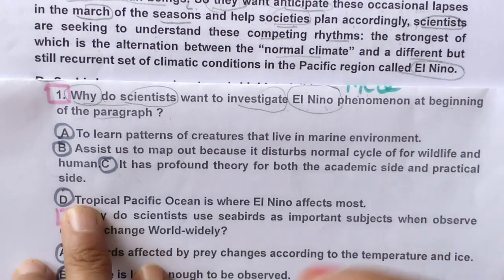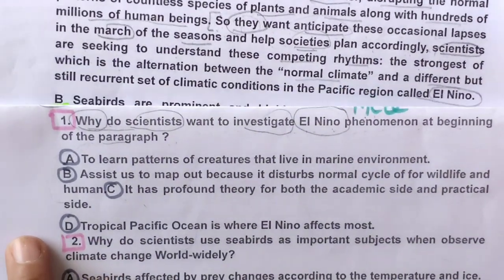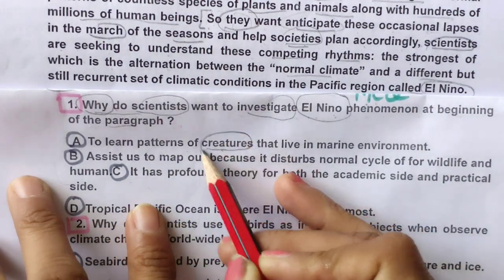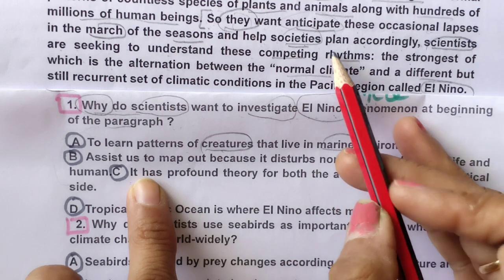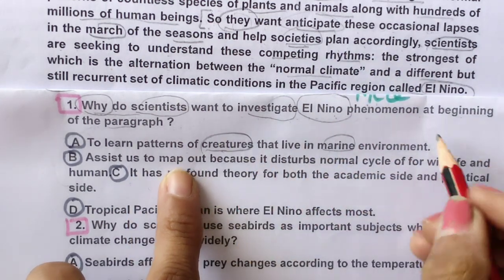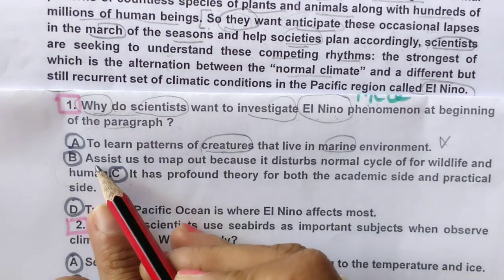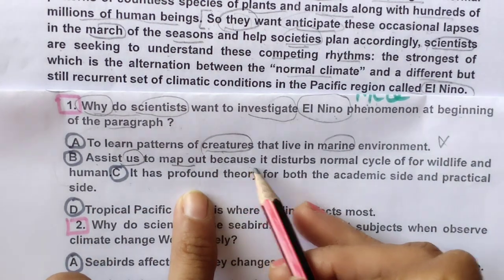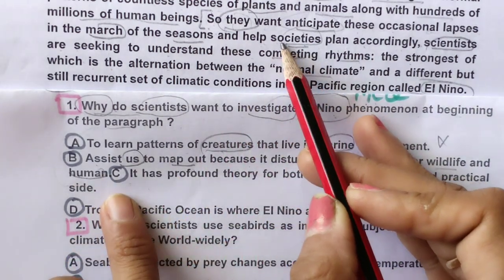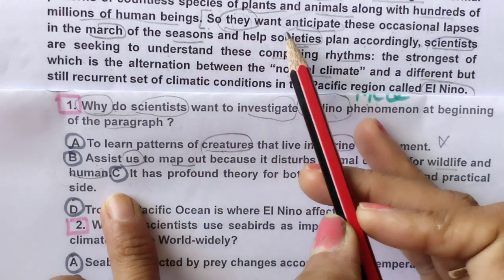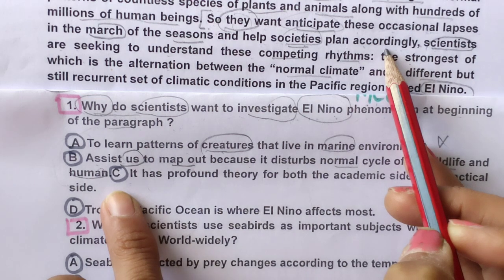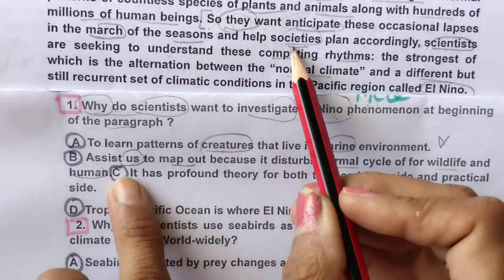Now let's read the options. You will come to know how to select MCQ answers. To learn patterns of creatures that live in marine environments. Scientists were not talking about any marine environment creatures, so I will cut it from my list. Assist us to map out, because it disturbs normal cycle for the wildlife and human. Human is societies, and they want to anticipate these occasional lapses in the march of seasons and help societies plan accordingly. So I think us is societies they are talking about.